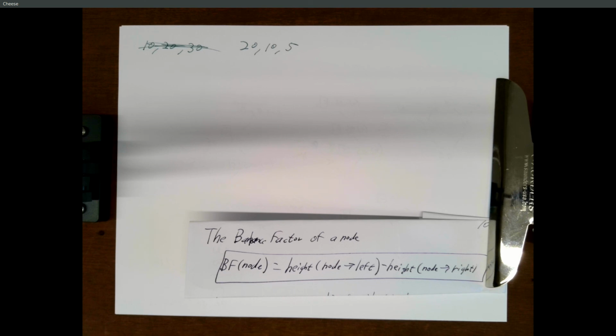So what's the height of that? So height is the depth of the deepest node, and the depth is the number of steps from the root to that node.